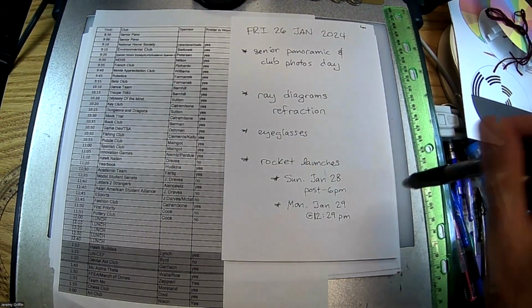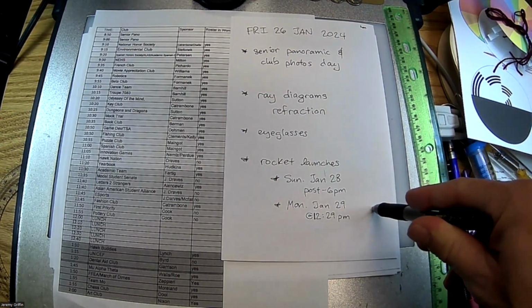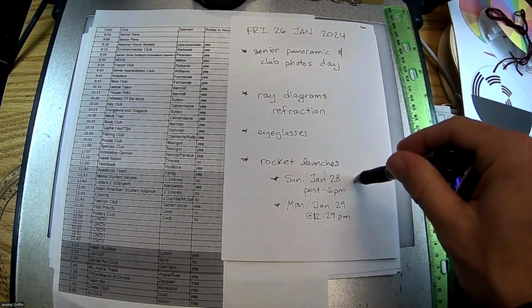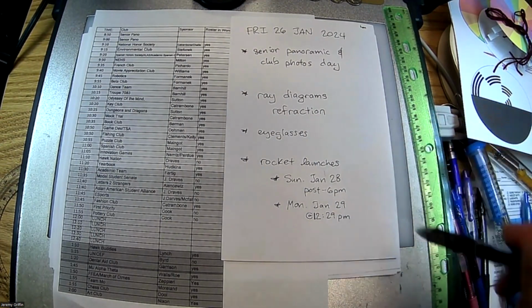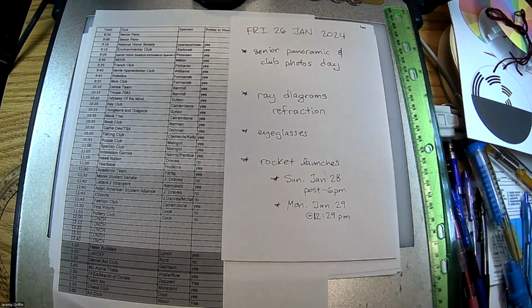We've got rocket launches coming up. I always appreciate that we're in Brevard. We can see these rocket launches. We've got one on Sunday. There's this like 4-hour window. It starts about 6 p.m. And there's one on Monday around noon. So there you go.